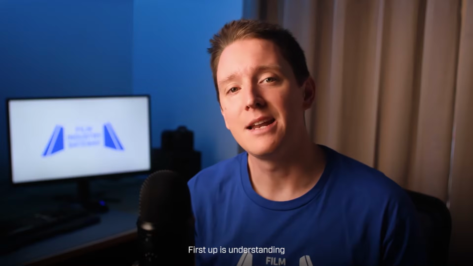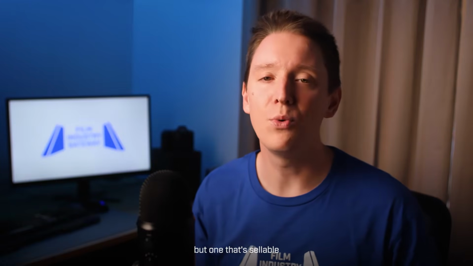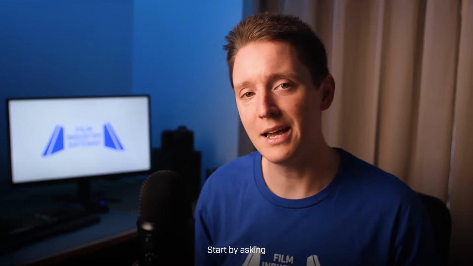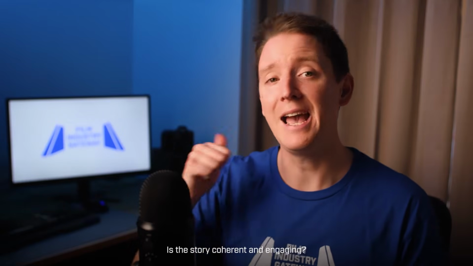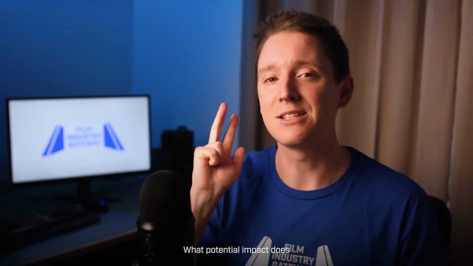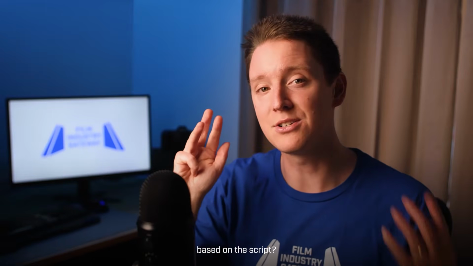First up is understanding the script's core. The story is the heart of the film, and as a producer, you're not just looking for a good story, but one that's sellable and one that resonates with audiences. Start by asking, is the story coherent and engaging? Who's the target audience? What potential impact does the story have, both positive or negative? And can you visualize a trailer or a film poster based on the script?